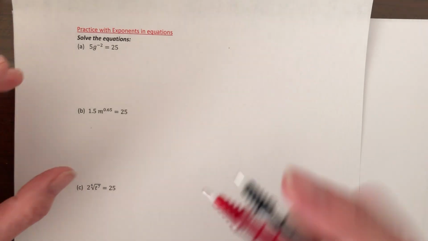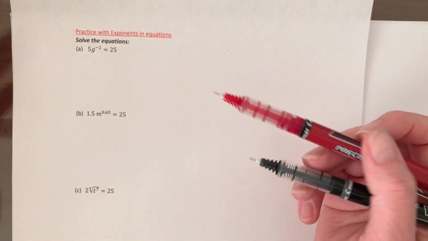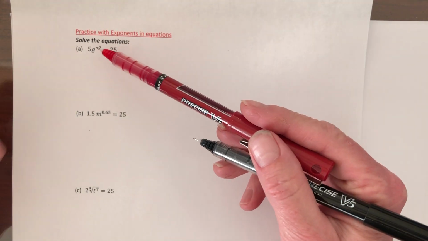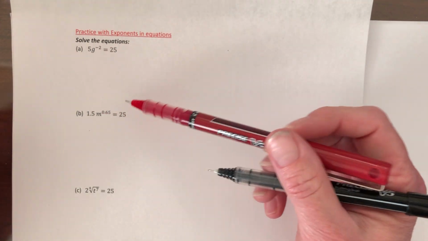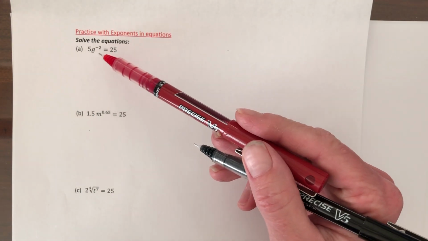Okay, welcome to the third and final video all about power functions. And this one really is just about solving equations that have kind of different looking exponents in them. Let's check out the first one.